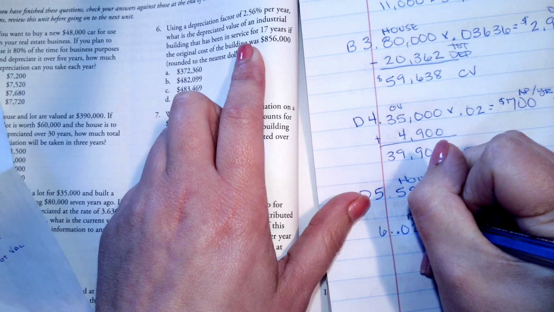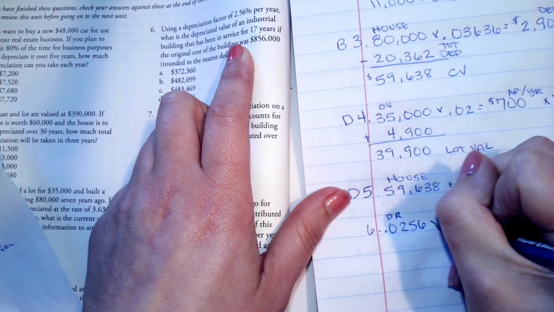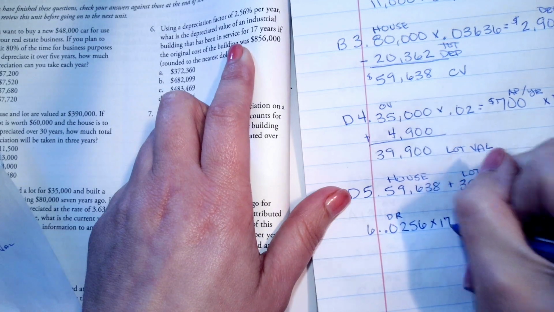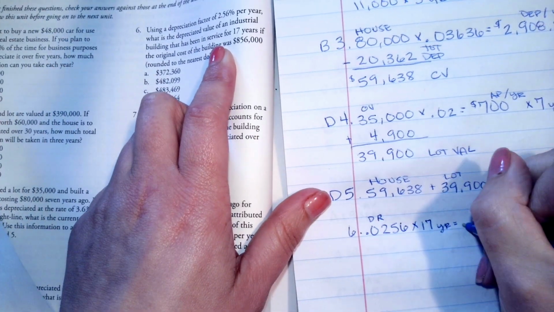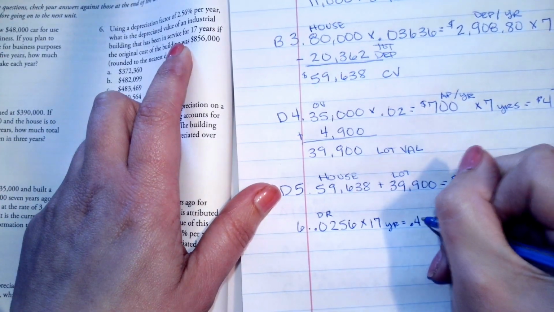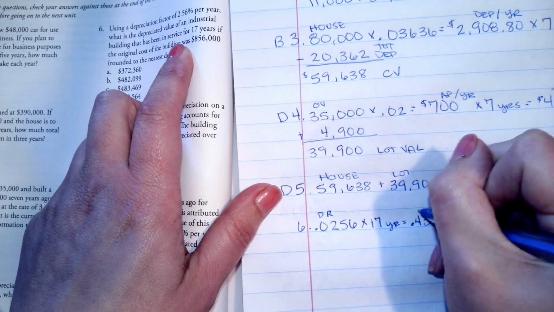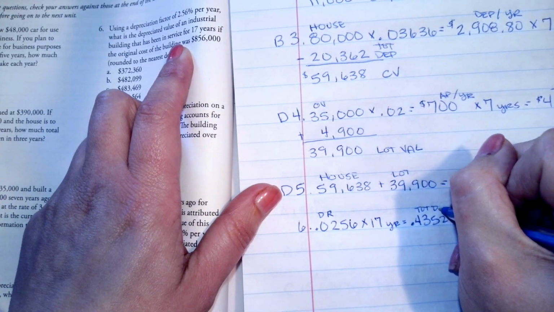So this is the depreciation rate. Been in service for 17 years. So we're going to multiply that by 17 years. You get 0.4352. So this is total depreciation rate.